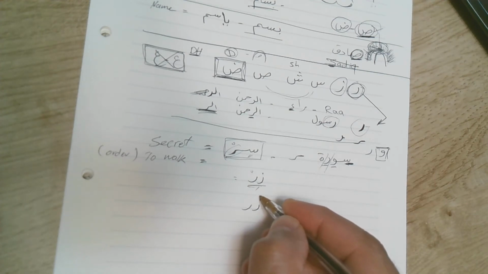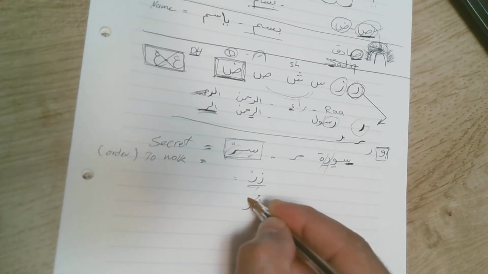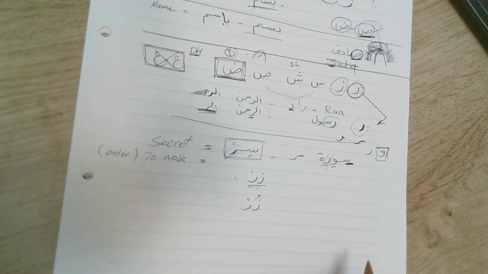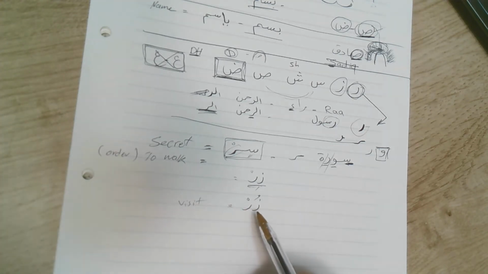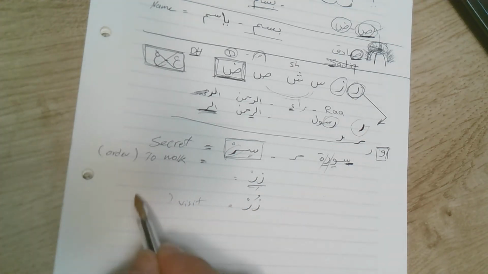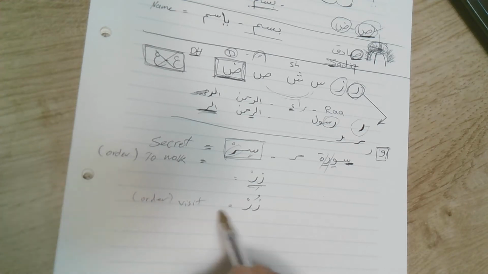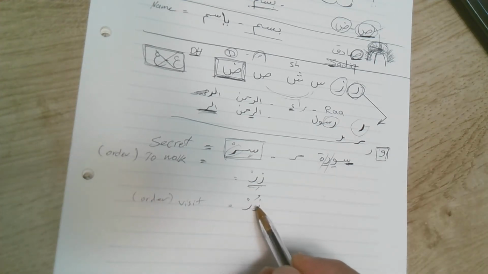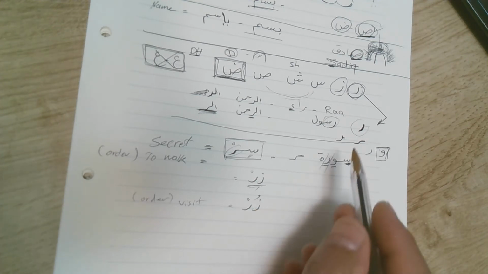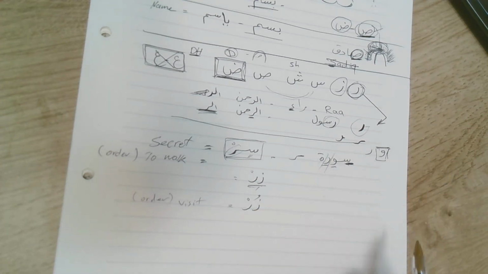If I would say zur with dhamma, it's a different meaning, to visit. Zur, I'm asking you, this is the order shape of the verb. Zur your friend, he is sick. Zur, to visit him.